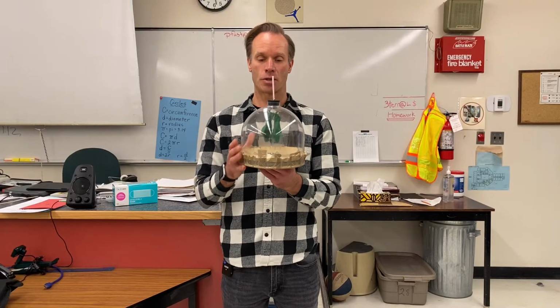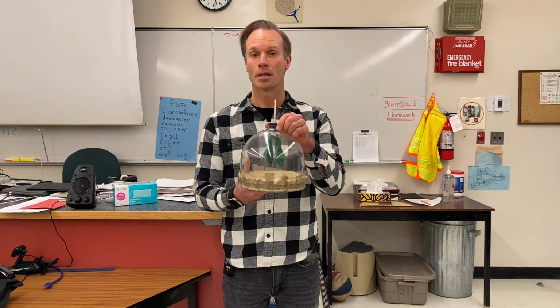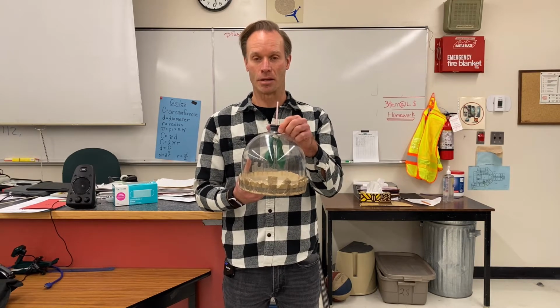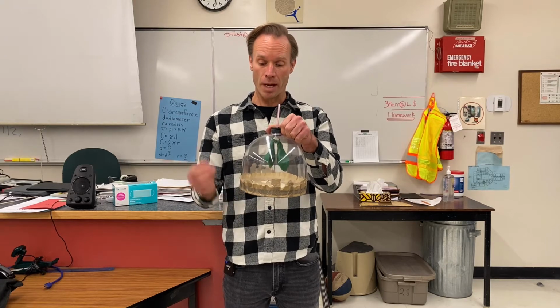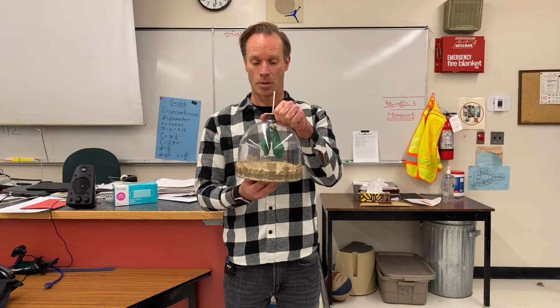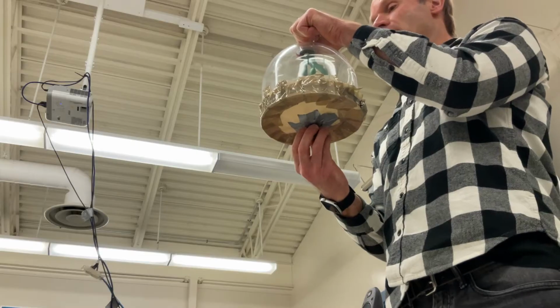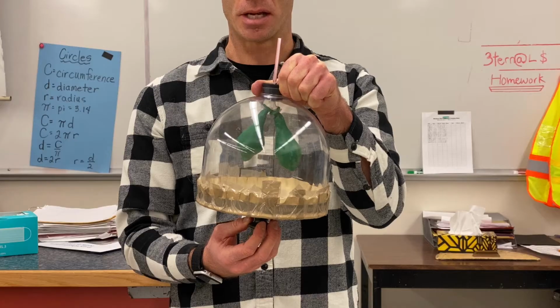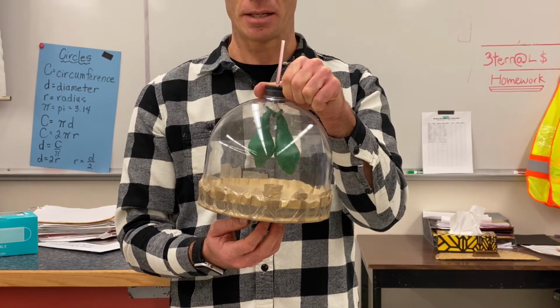Okay, so we're going to see how this works now. So when we inhale, air is going to move into the lungs. So what happens is if I move this diaphragm down, so this part on the bottom, if I move it down, you can see that air moves into the lungs. They inflate. So that's inhaling.